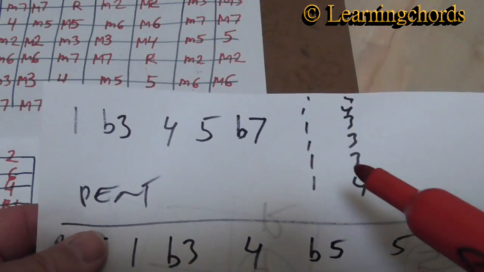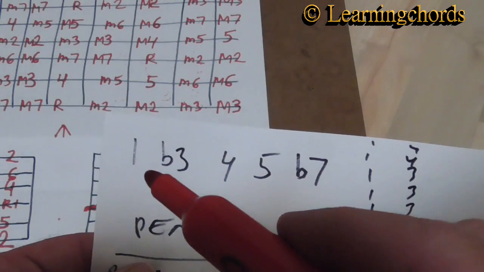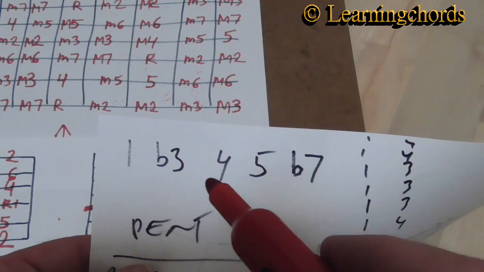1, 4, 1, 3, 1, 3, 1, 3, 1, 4, 1, 4, with your root, the flat third, the fourth, the fifth, and the flat seventh. On to the blues scale next.